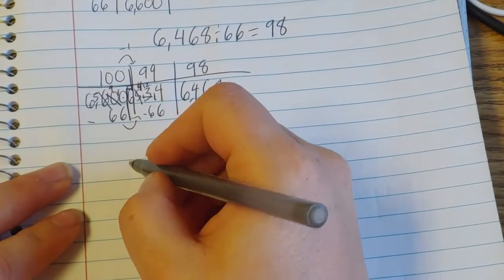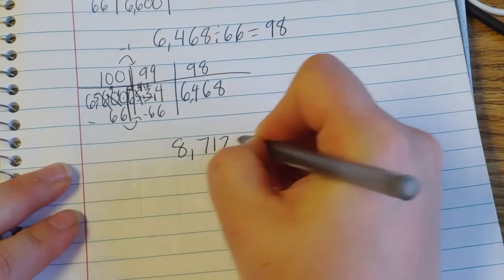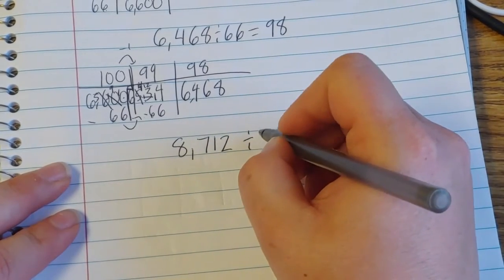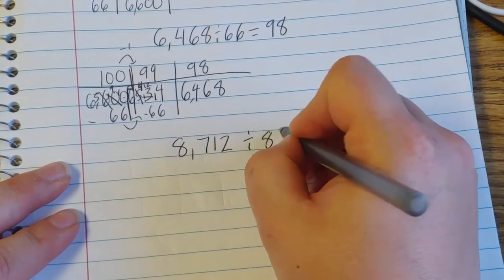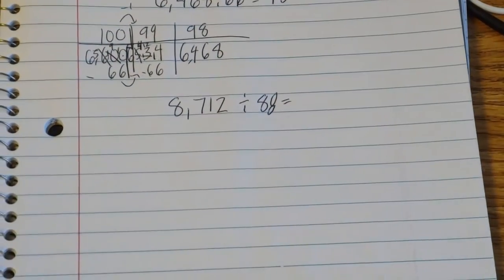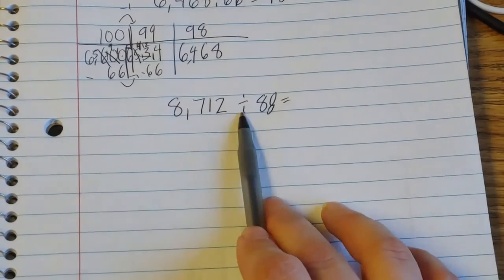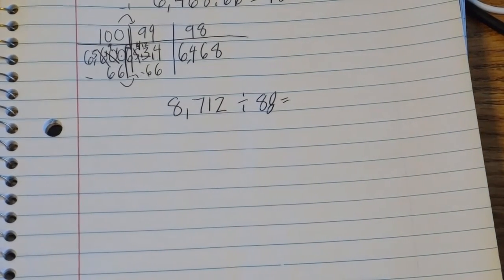It's going to throw you for a little loop. You ready? 8,712 divided by 88. How can you use all the math that we've been looking at, the going over, the going backwards, to solve for this one? Pause and solve it.